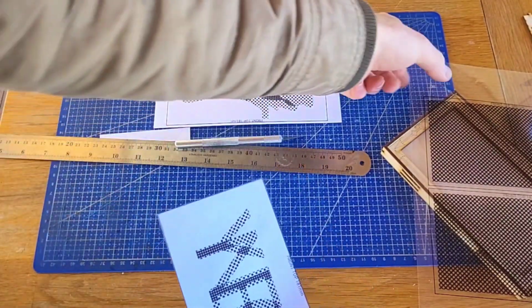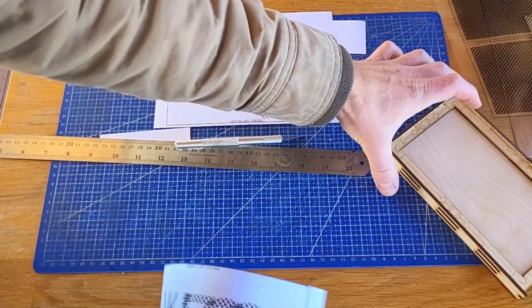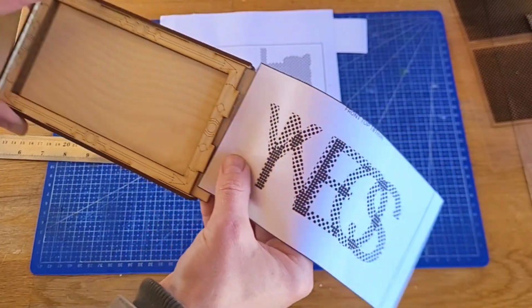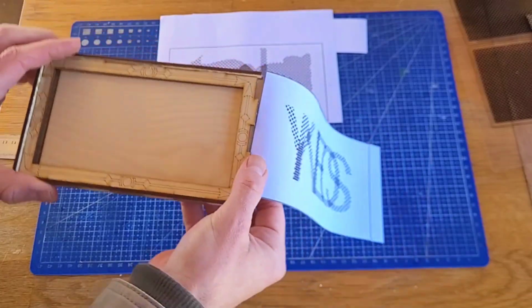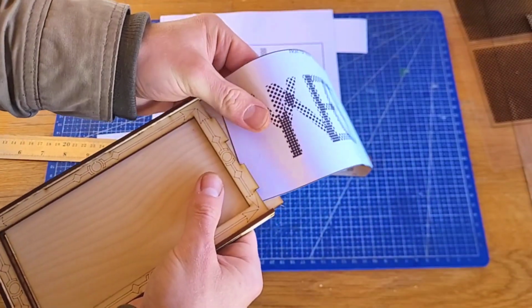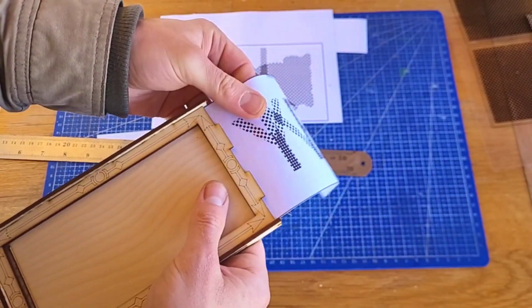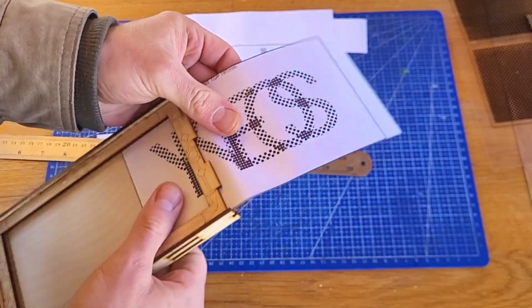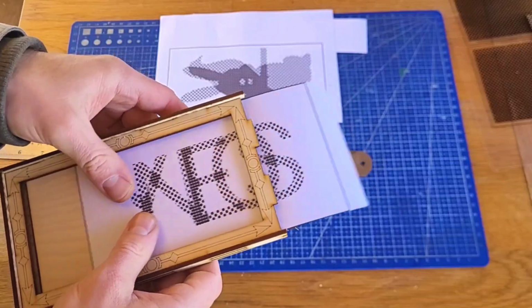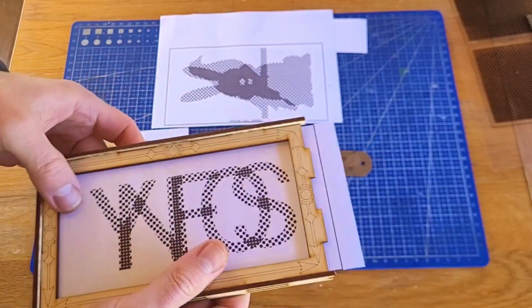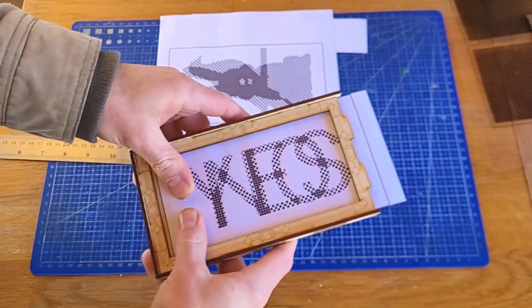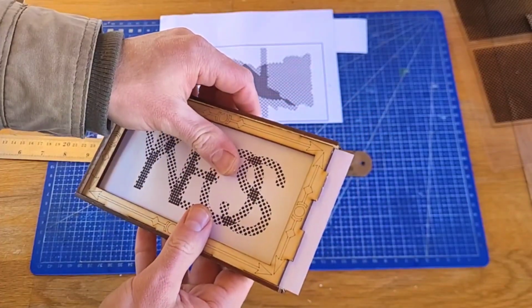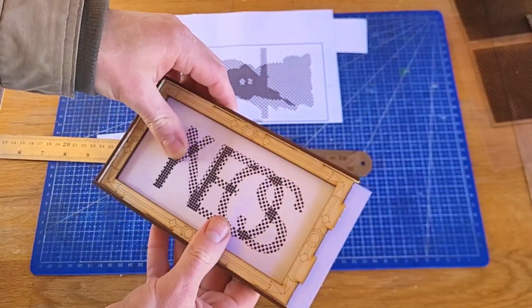Right, now let's just test this out before we cut the other side off. There's not too much wiggle there.